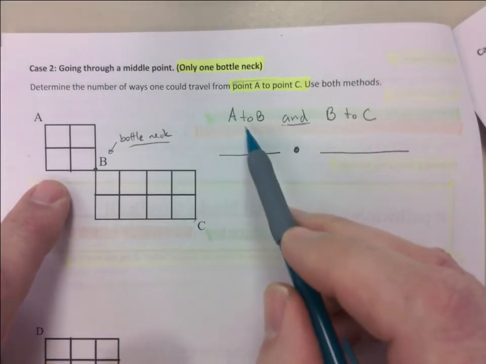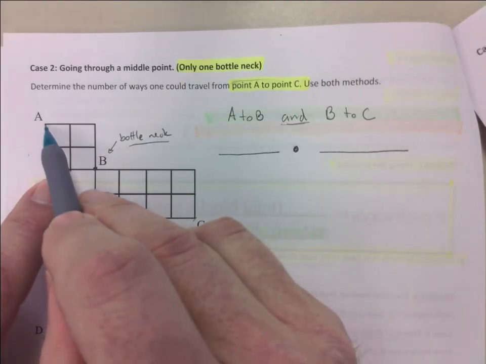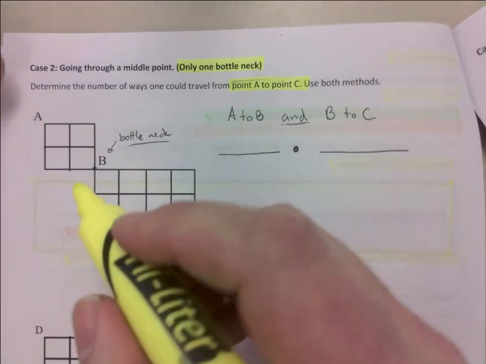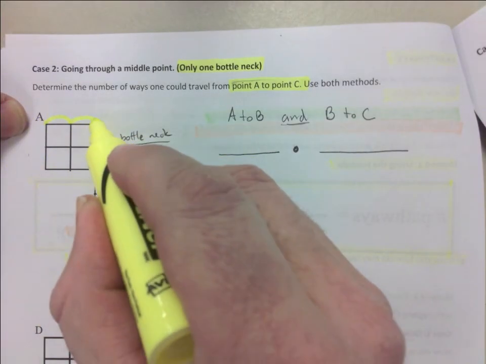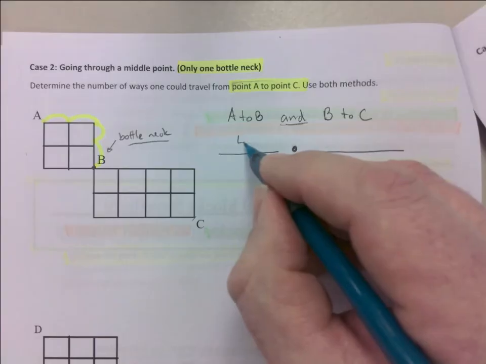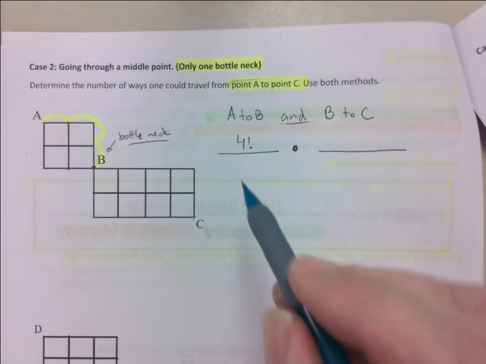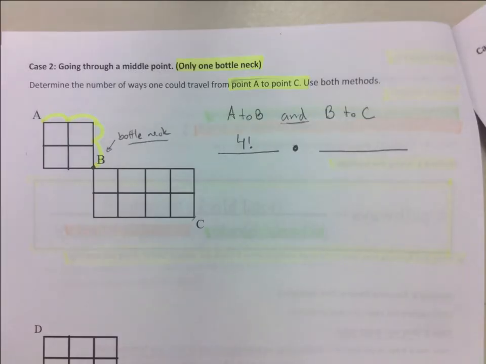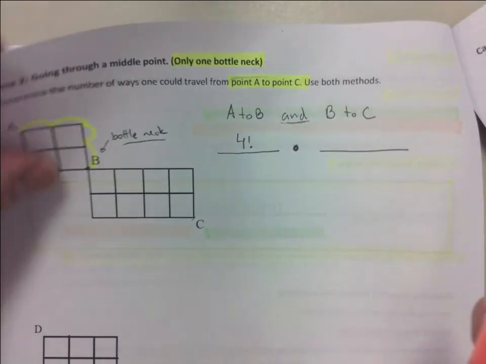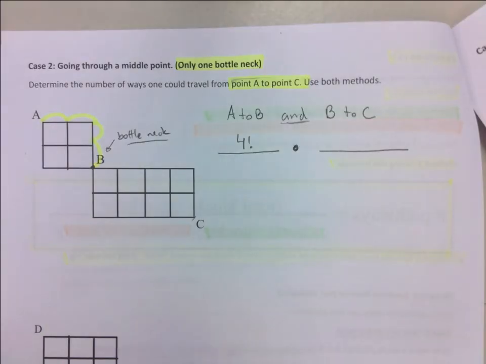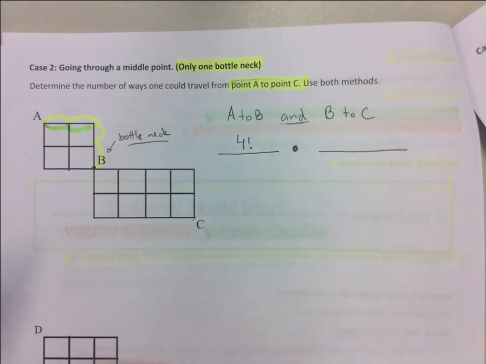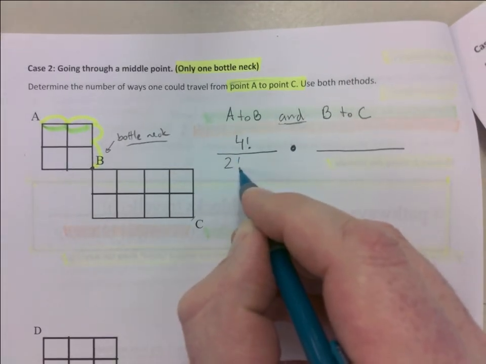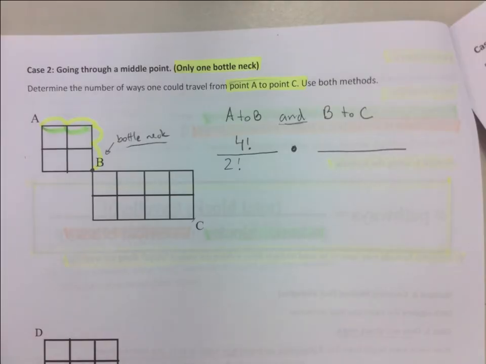Okay? So from A to B, how many are there in total? How many steps would you take to get from A to B in total? 1, 2, 3, 4. It's 4 factorial, divided by, how many are we going sideways? I did sideways green, right? 2 sideways, and 2 down.